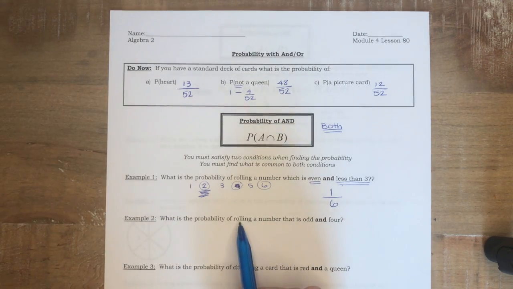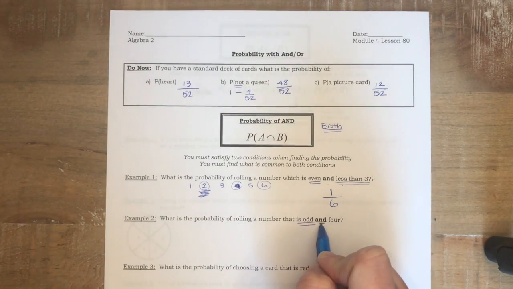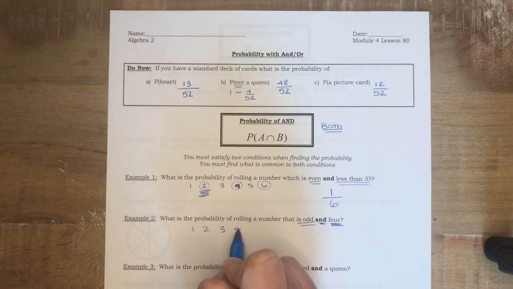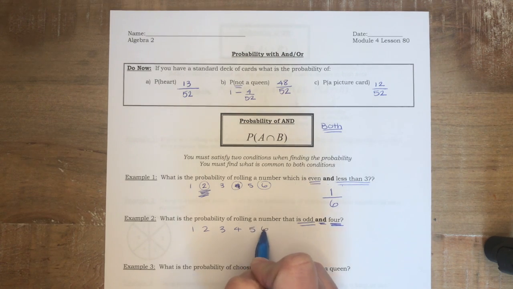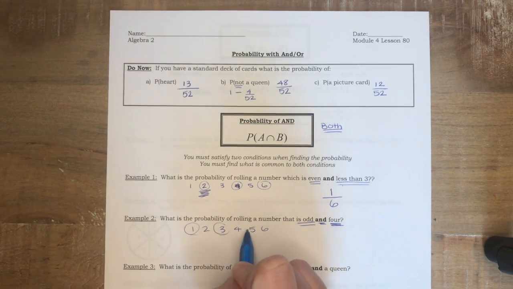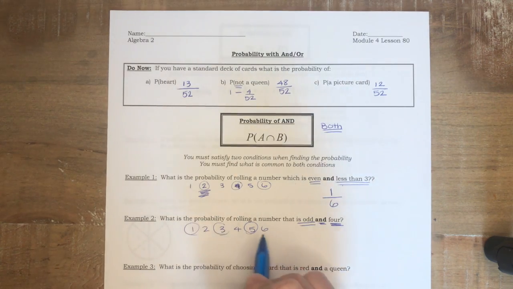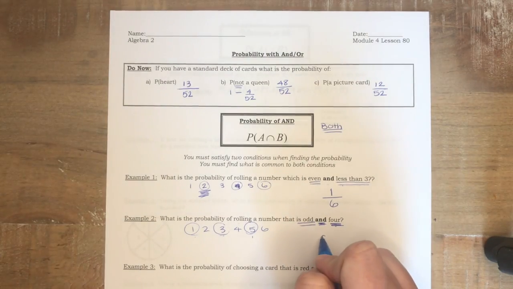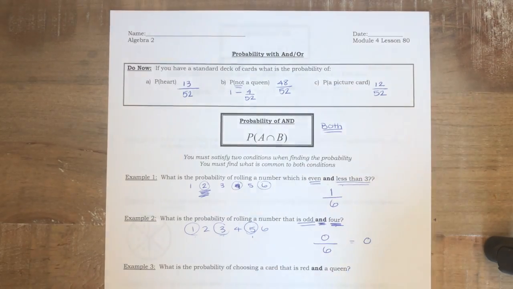What is the probability of rolling a number that is odd and a 4? The odd numbers on a die, 1, 2, 3, 4, 5, 6, are 1, 3, and 5. Out of those odd numbers, how many are the number 4? That can't happen. So the probability is 0 out of 6, which is just 0. It will never happen because an odd number cannot be 4, and a 4 cannot be odd.